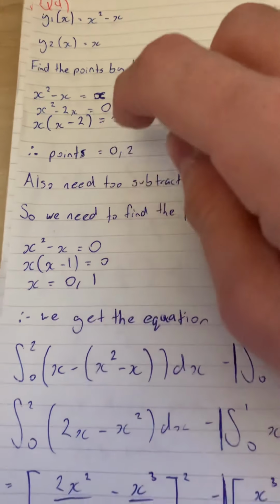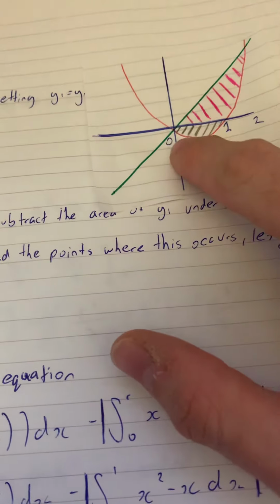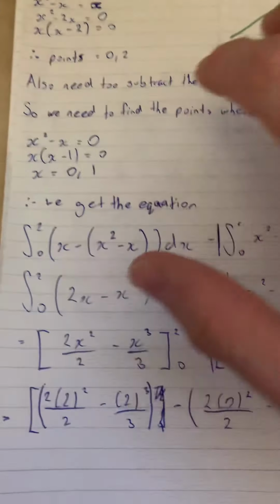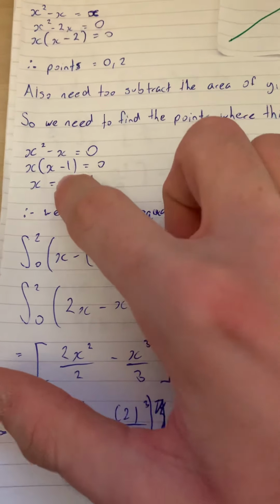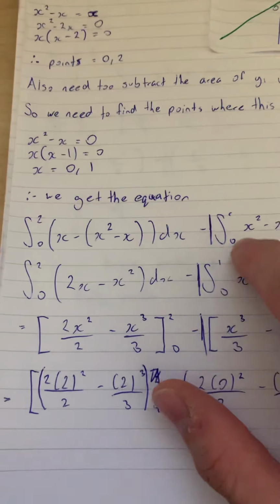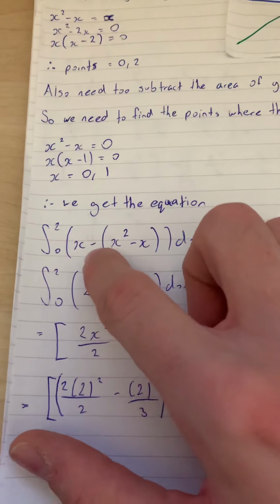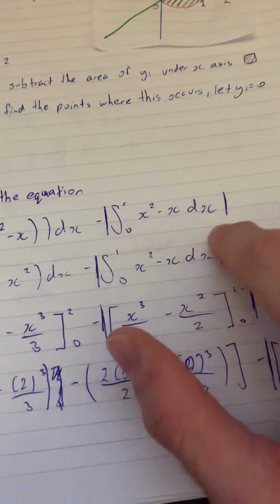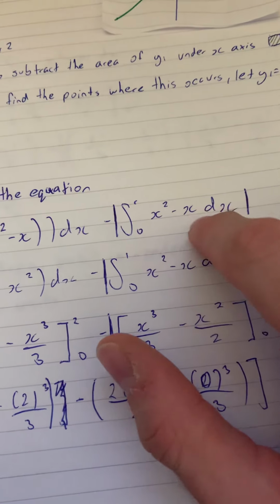But we also need to find the points that this function right here, the small area underneath the x-axis, falls under. So we let x squared minus x equal 0. We then do the same thing as before, and we find that x equals 0 and 1. So now we get this integral right here. From the bounds of 0 to 2, we find the integral of (x minus (x squared minus x)) dx, minus the absolute value of the integral from 0 to 1 of x squared minus x dx.